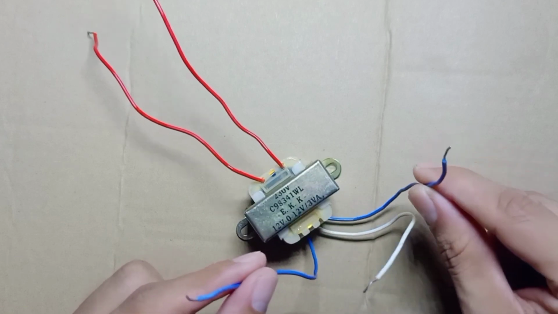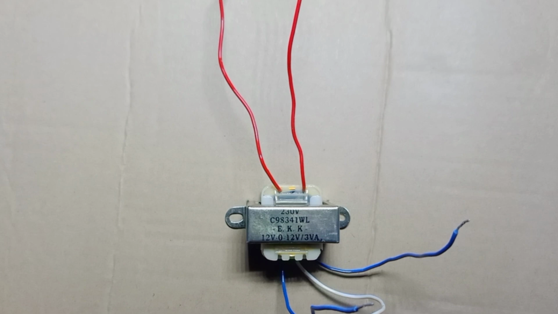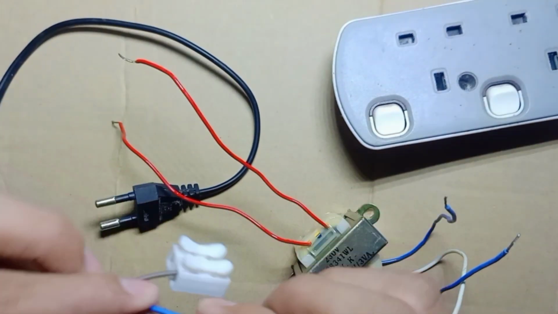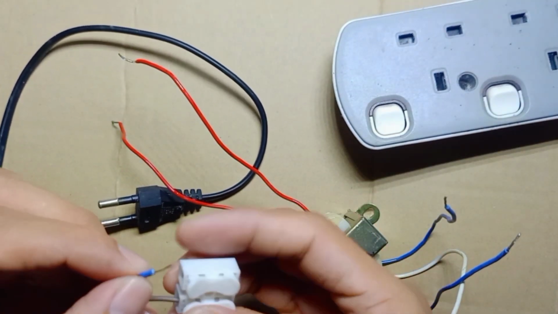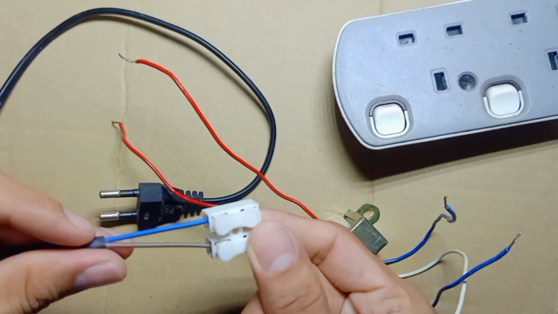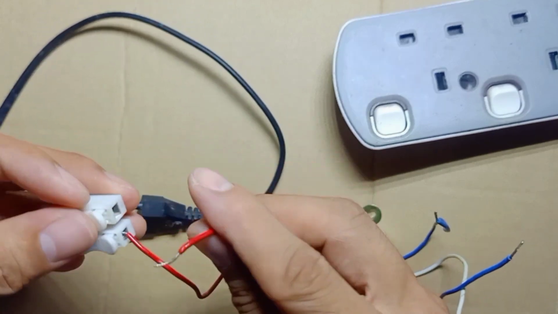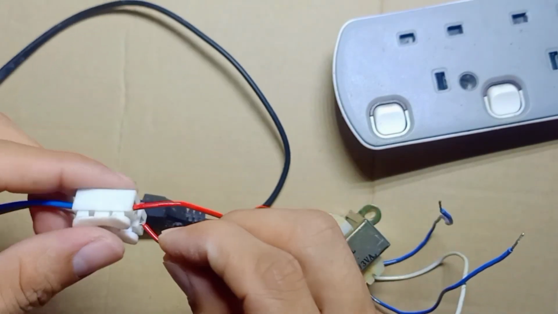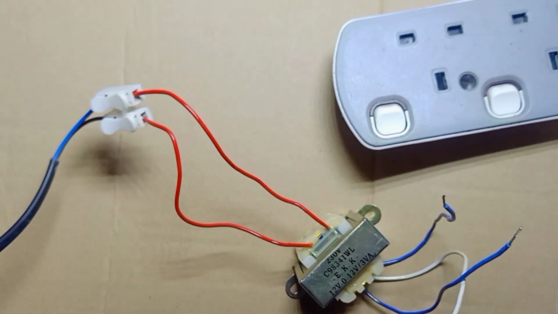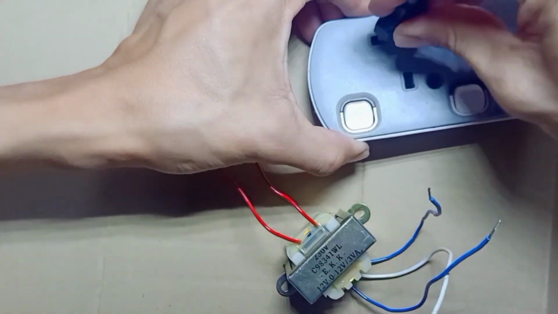So how can we test this transformer? First, we're going to supply power from here. This is for the power source. One is live, one is neutral. So make sure you connect properly. This is the input, and we're going to connect to the AC power here.